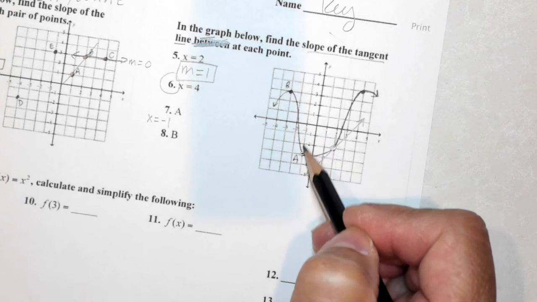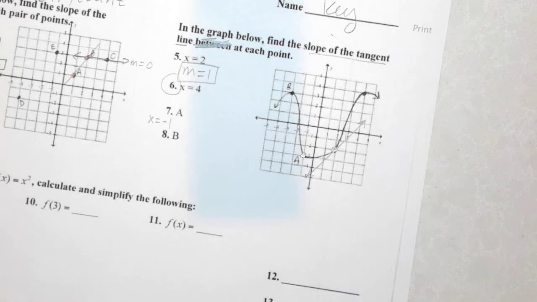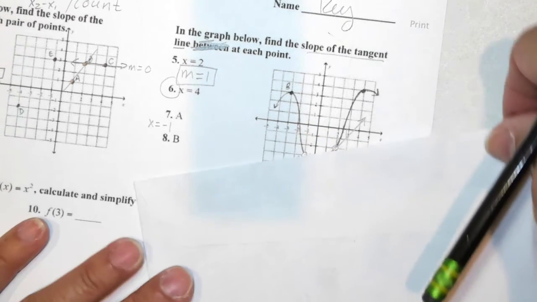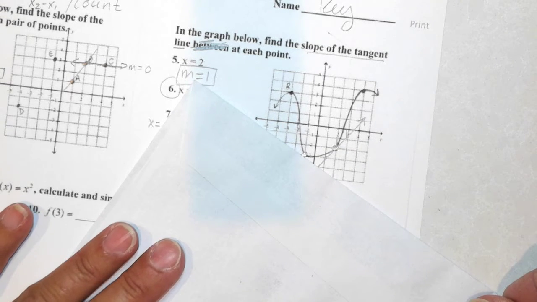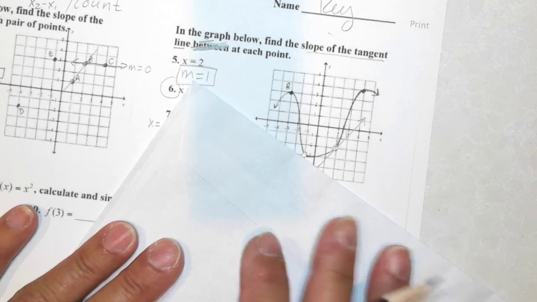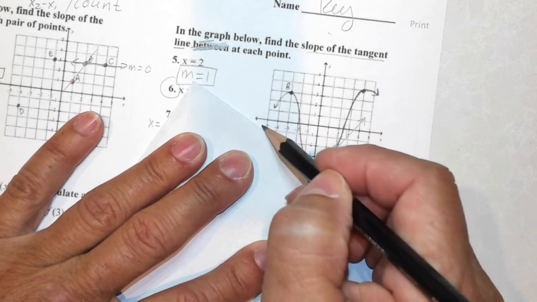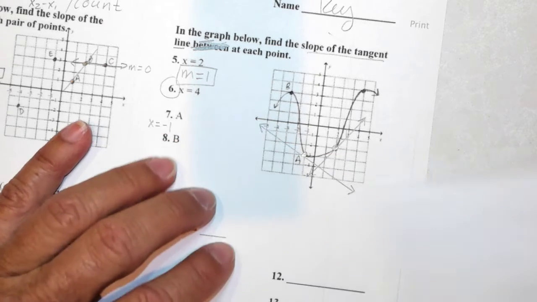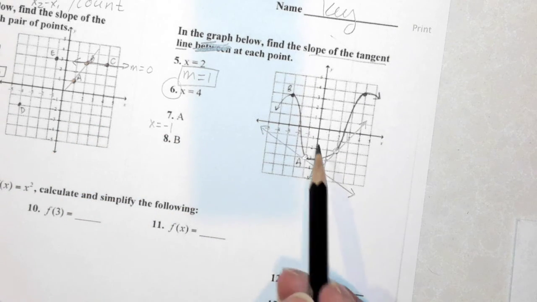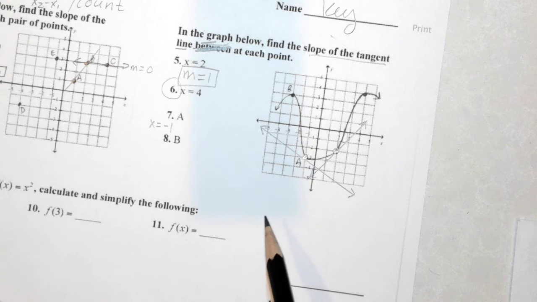Because at -1, the graph is down here at point A. Again, I can't aim upward or I'll hit other parts of the graph. So you have to stay on the exterior of the graph and just kind of scoot past it here. So this would be my tangent line at point A because it just grazes and touches right at A.